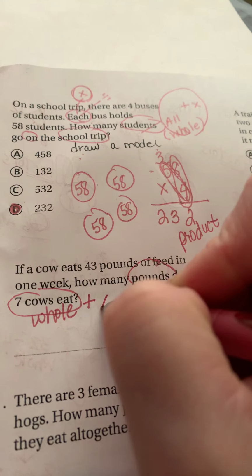They eat 43 pounds of food in 1 week. How many do 7 cows? Well, what could we do? Should I just guess? Draw? Moo cows. 1, 2, 3, 4, 5, 6, 7 cows. Moo. What do I know about these cows? A cow eats 43 pounds of food in 1 week. So he eats 43 pounds and that one.